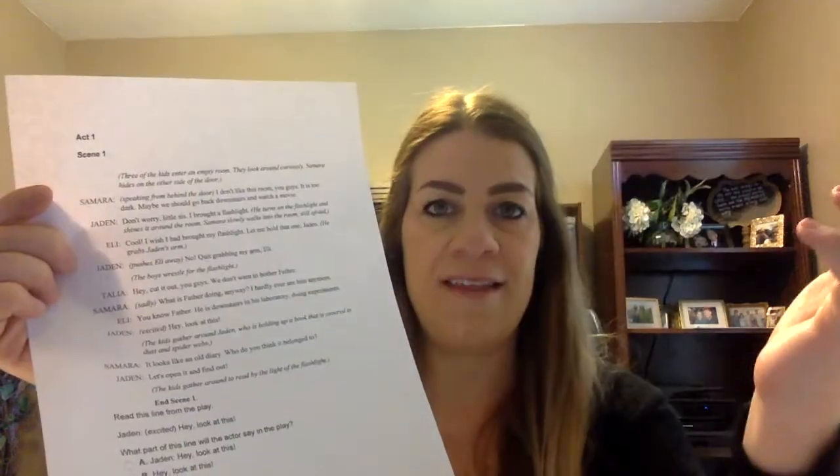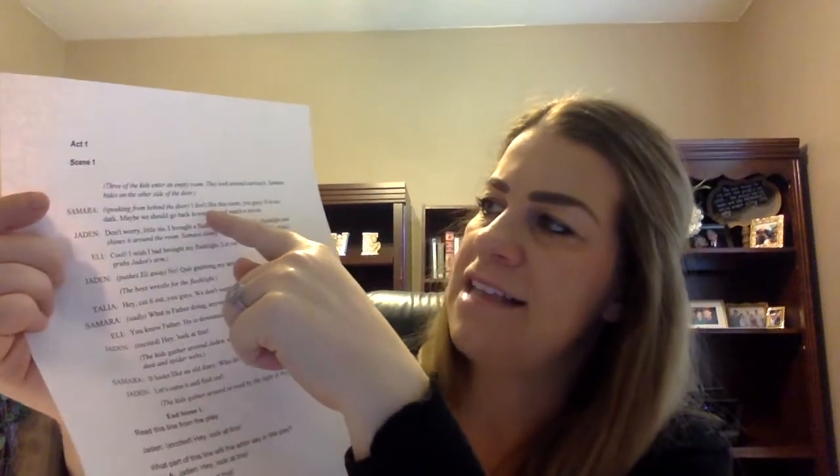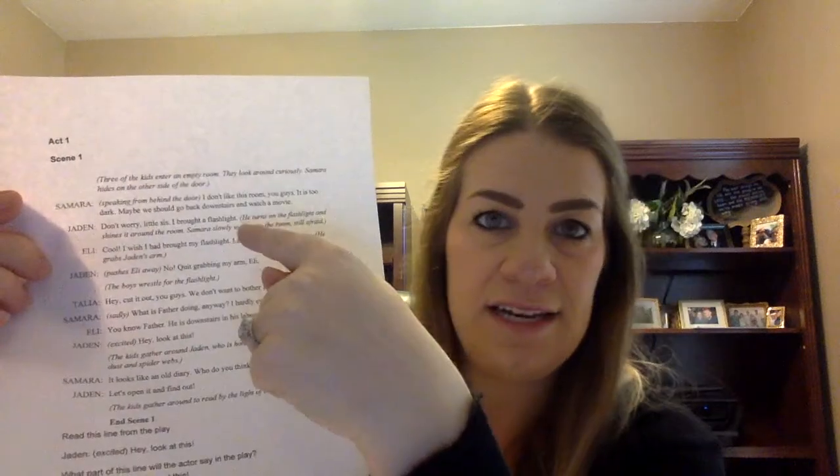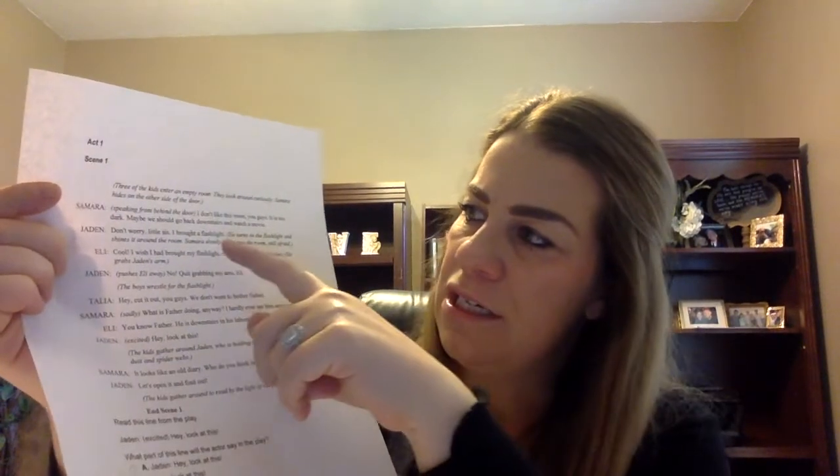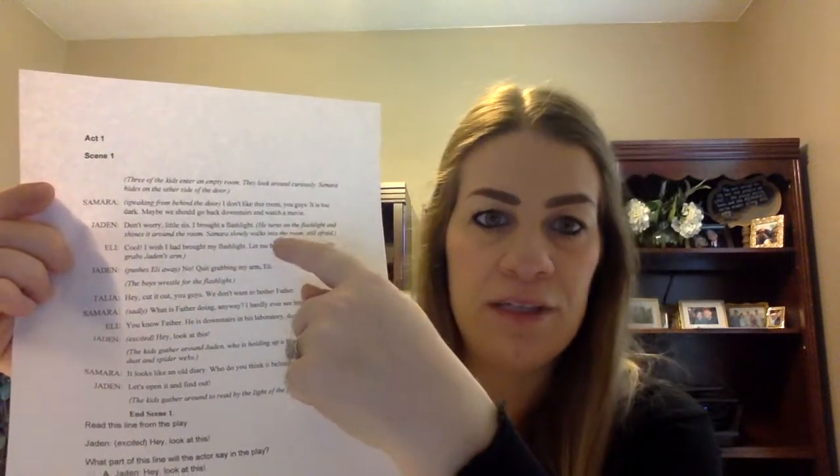Then if you're the character Samara, this is what you would say. But remember, anything in parentheses, you're not going to say out loud. It just tells you what to do, the actions you're supposed to take. It says speaking from behind the door. You don't actually say that out loud. You just speak from behind a door. Then you say these lines: I don't like this room, you guys. It is too dark. Maybe we should go back downstairs and watch a movie. Then Jaden comes in and says his line, and it should tell him what he's doing too, which it does here in parentheses.